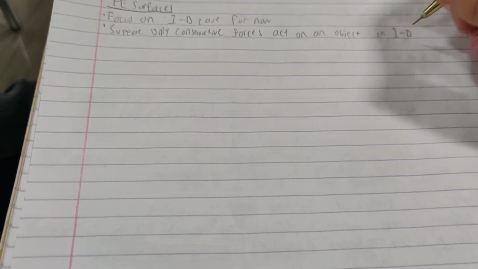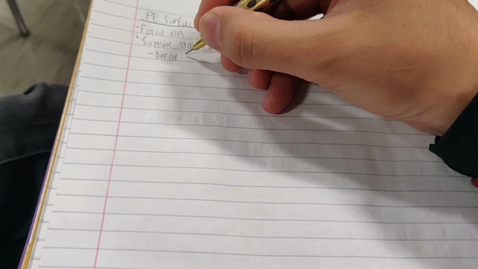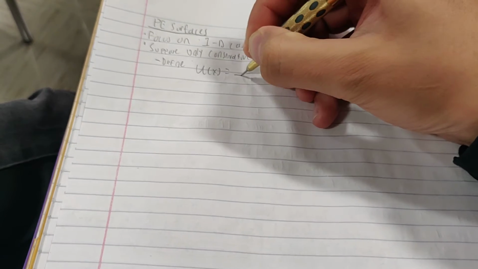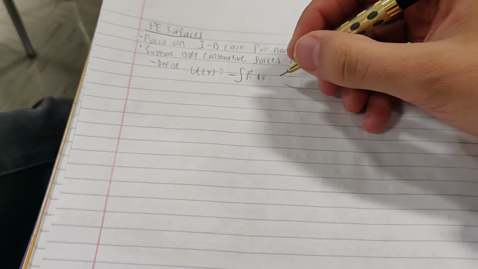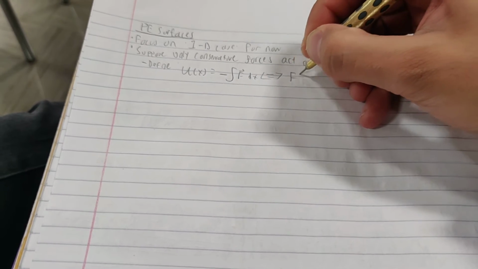What that means is that we've got some potential energy function, which we could write as the negative integral of those forces with respect to x, or we could write this as our force is an ordinary derivative of U with respect to x, and an overall minus sign.